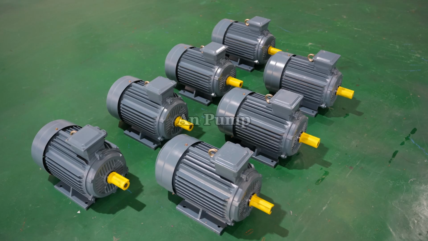Another important concept is the service factor. The service factor indicates how much temporary overload a motor can handle. For example, a 50 horsepower motor with a service factor of 1.15 can briefly handle a higher load. But motors should not continuously operate above their rated power. Doing so will reduce motor life and increase heat generation.